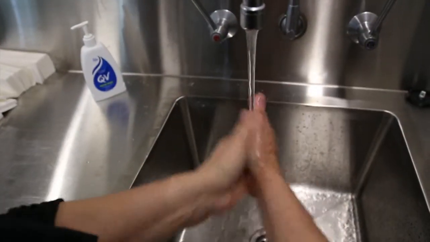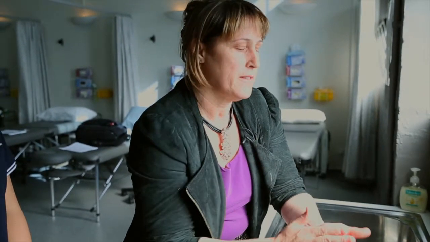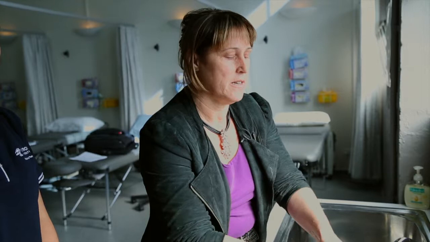Rinse your hands under the tap up past the wrists. Lather your hands with soap. Then your right hand over your left, rub the back of your hand. Same with your left over your right. Palms together, fingers splayed.